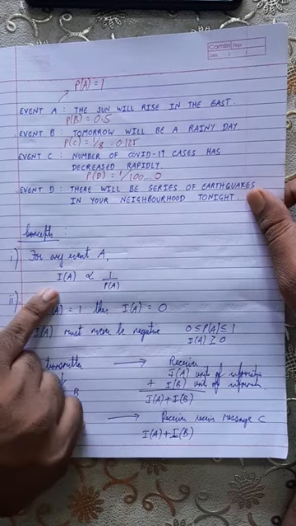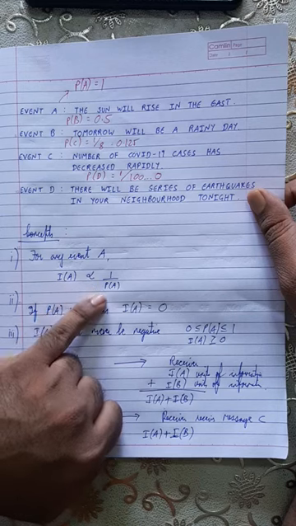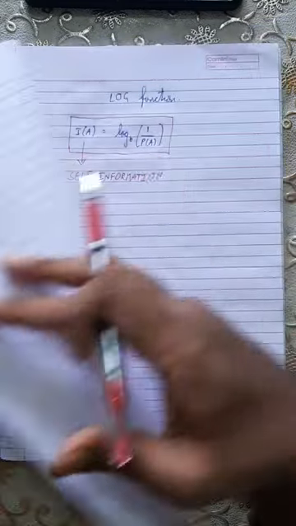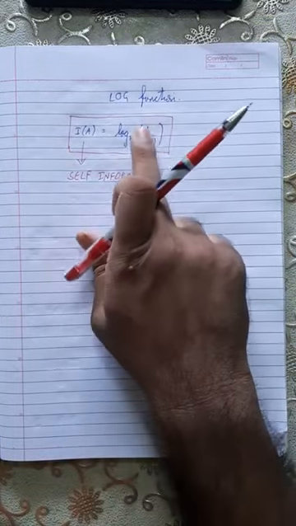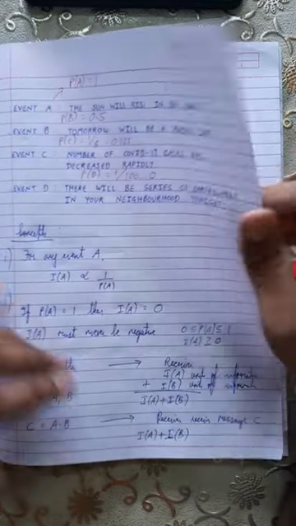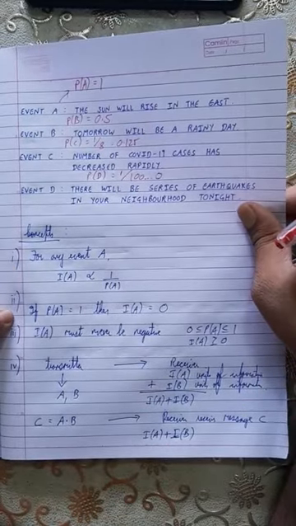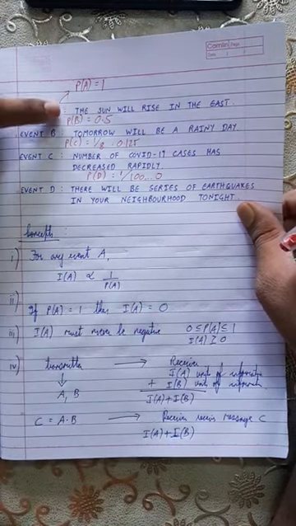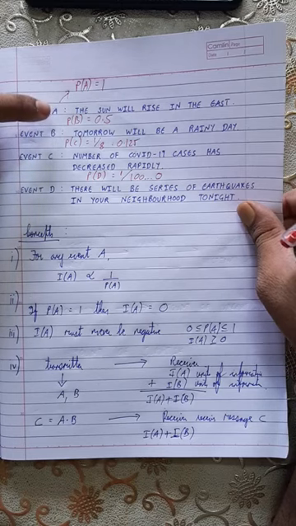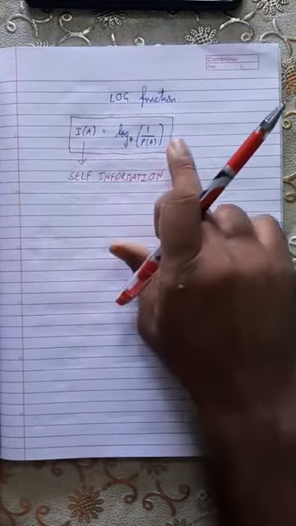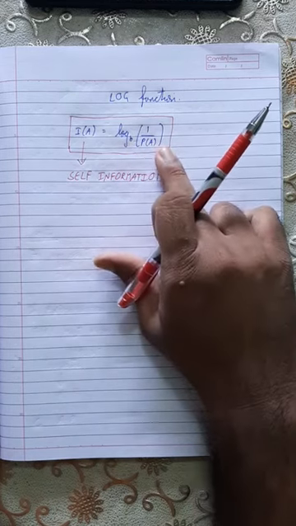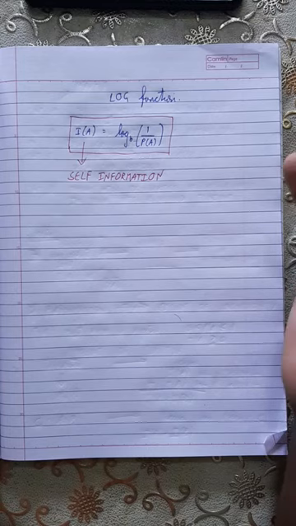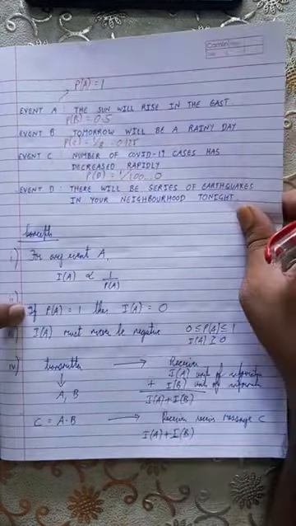For example, let's take the first condition. I of A is inversely proportional to P of A. That is, information must be inversely proportional to probability. Is it inversely proportional? Yes. See, inside the bracket it is 1 by P of A. So the first condition is satisfied. What about the second condition? If P of A is equal to 1, then I of A must be equal to 0. That is, for a sure event there will be no information. So substitute P of A equal to 1. What do you get? Log of 1. Log of 1 to any base is 0. So I of A is equal to 0. So the second condition is also satisfied.